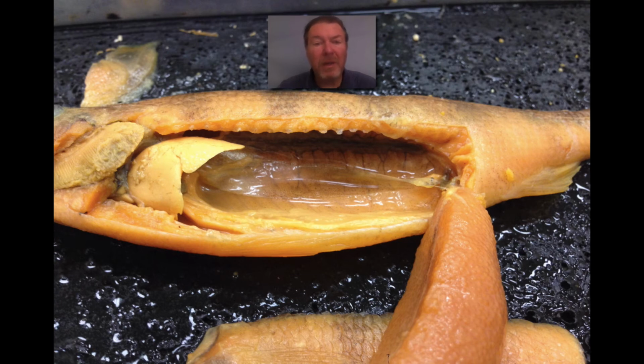Where is, let's see, pick something good here. Where's the kidney? The kidney is this black line right back here. It's against the spinal cord.